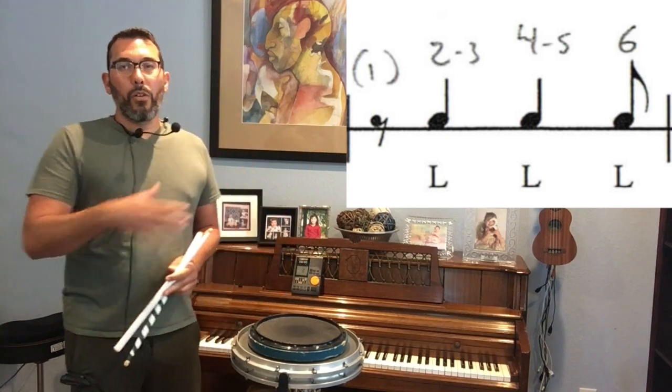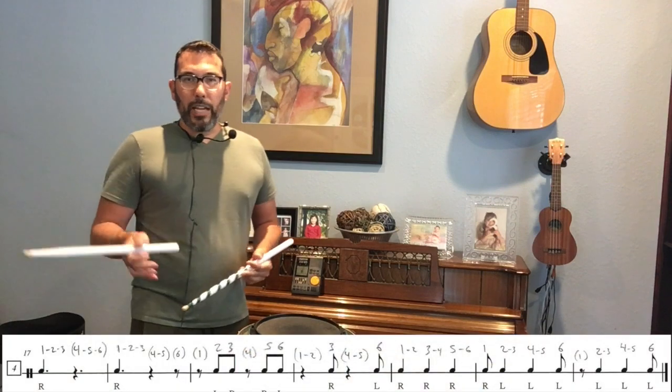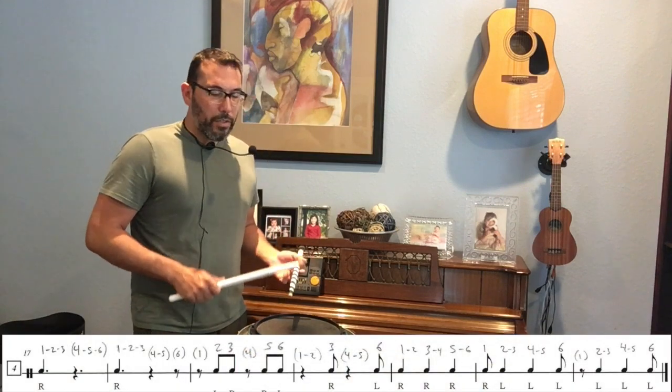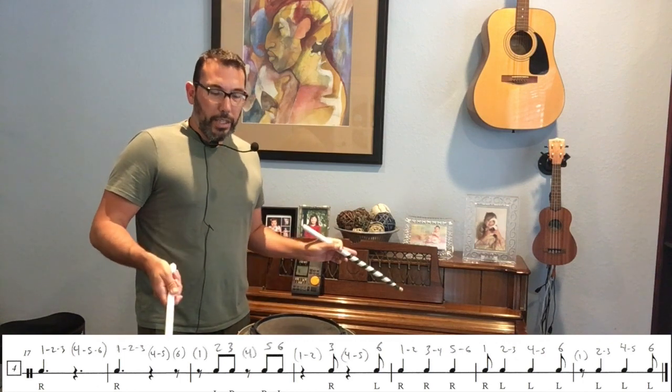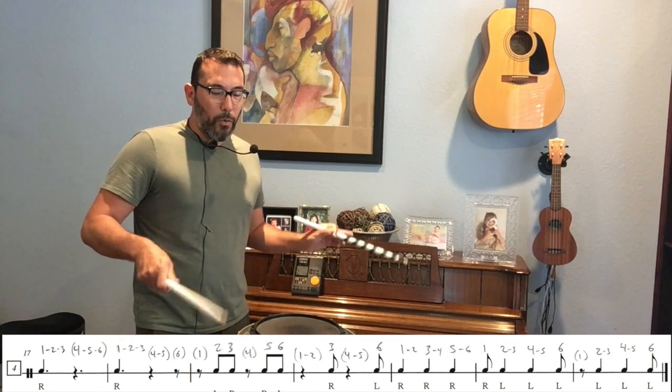Okay, pretty easy. Let's do the whole line all in a row. We'll do it a couple times. 1, 2, line 4, and go. Dotted note, dotted rest, dotted note, 4, 5, 6.